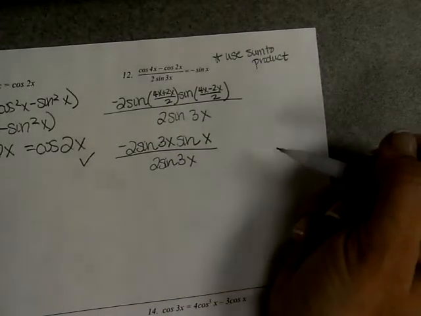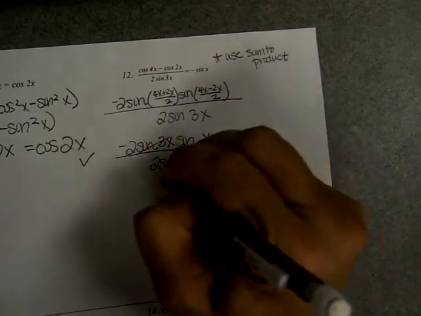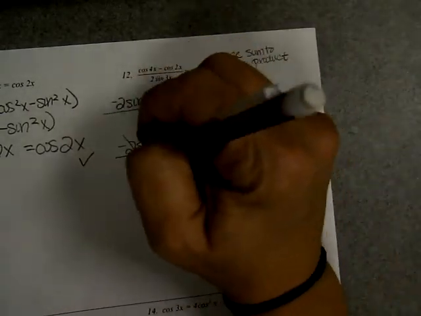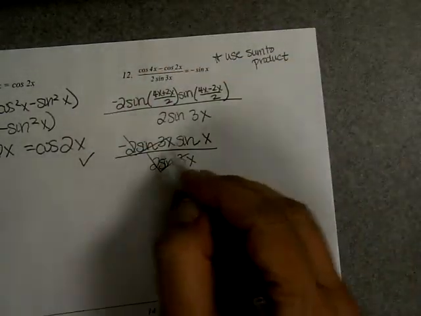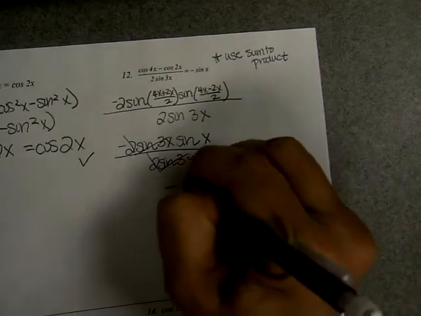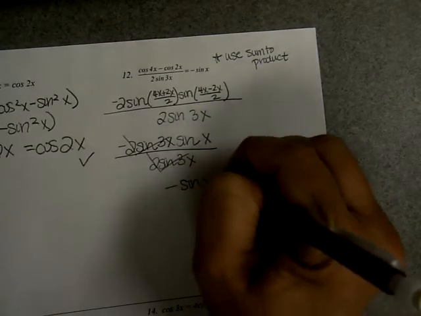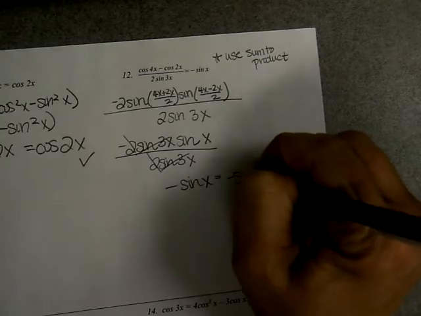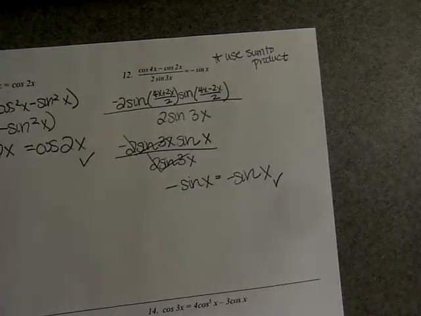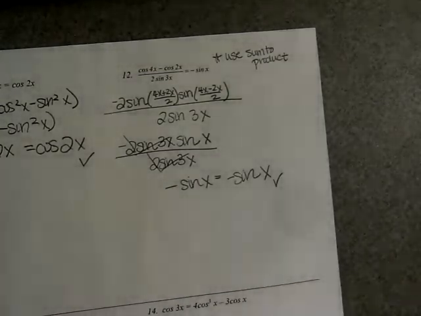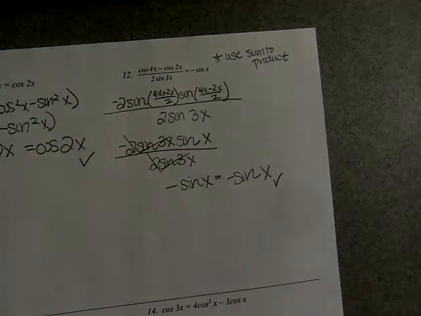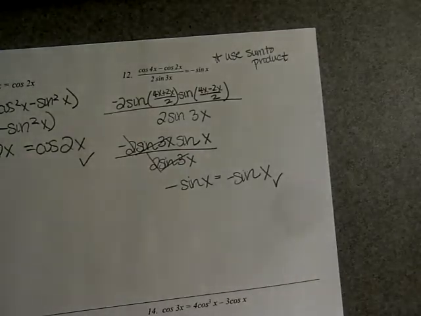Oh my goodness, look, I can cancel out the sine of 3x. I can cancel out these 2's. So let's see, I'm left with negative sine x. Yay, and that's what we wanted. I love these identities. I know, I have issues. Okay, so that's a way that you can attack number 12.